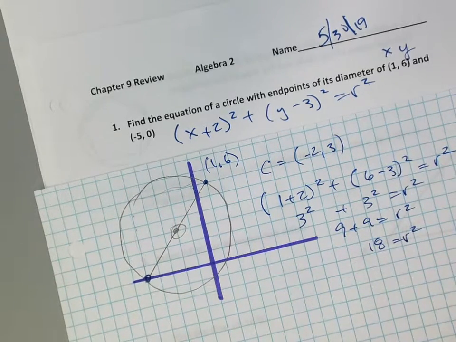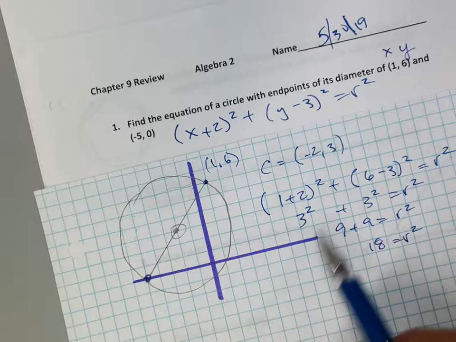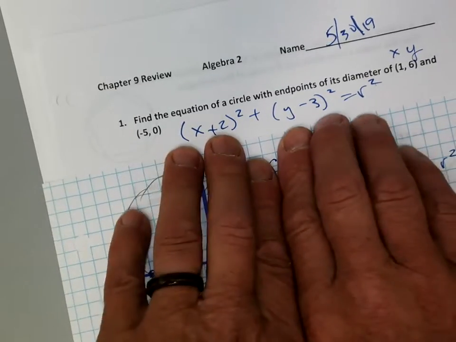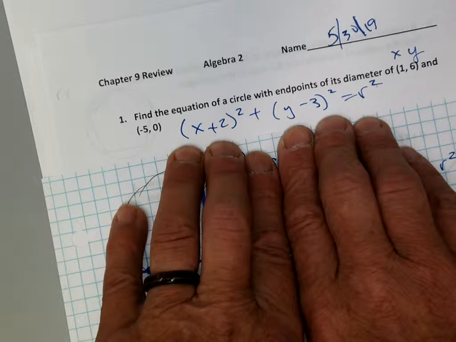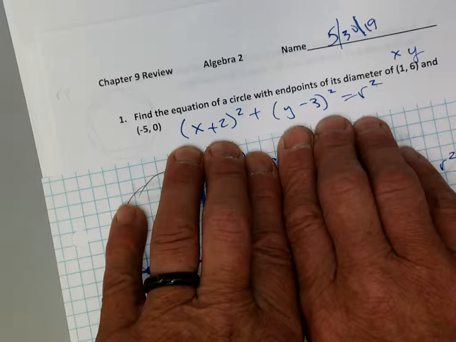Yeah, Gavin? Okay, great question. So you're with me to the formula, right? You agree with the formula? You agree with this part of the formula? How exactly did you get that?